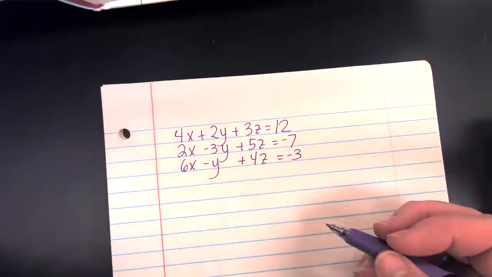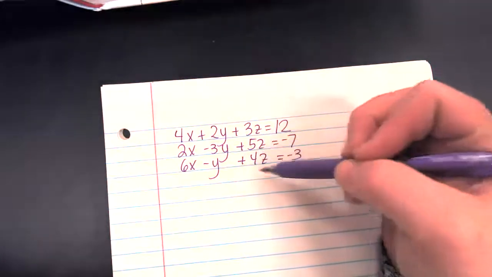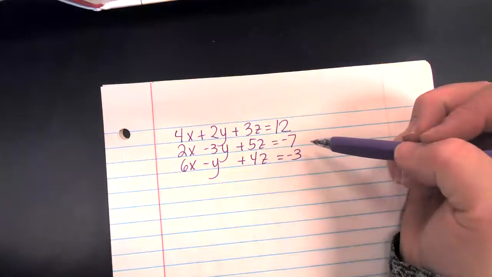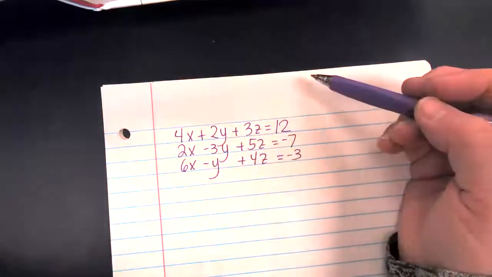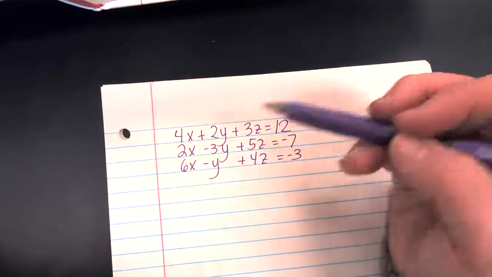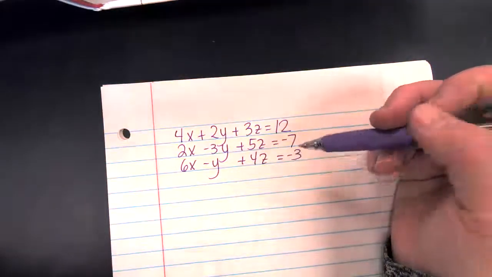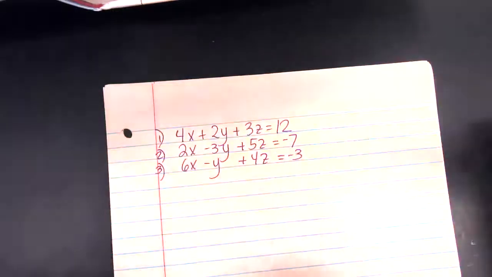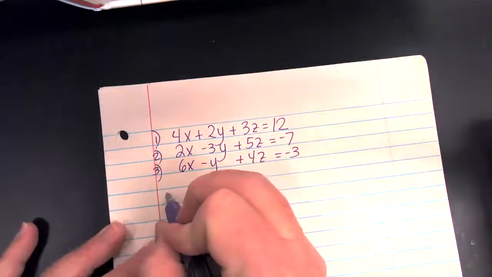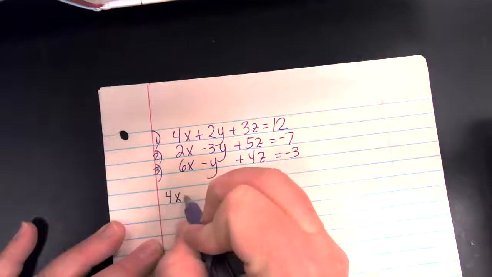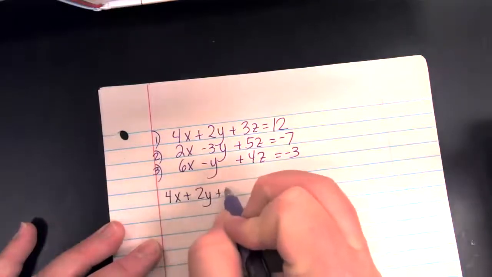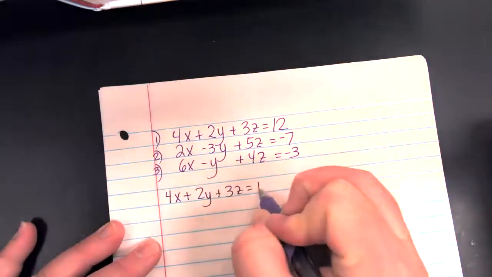Let's see. I really don't want to cancel out those z's. The y's look pretty good. Maybe I just better do the x's. Okay, let's just do the x's. All right, let's take the first two. 4x plus 2y plus 3z equals 12.